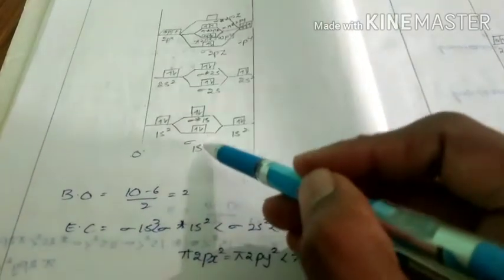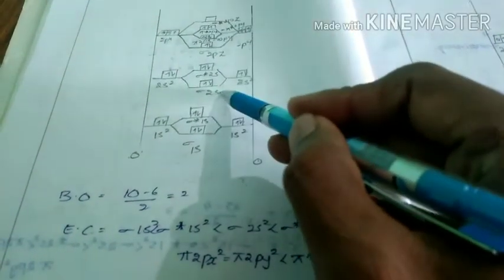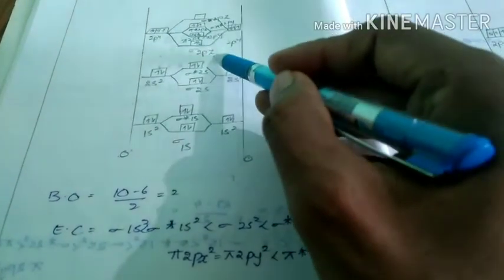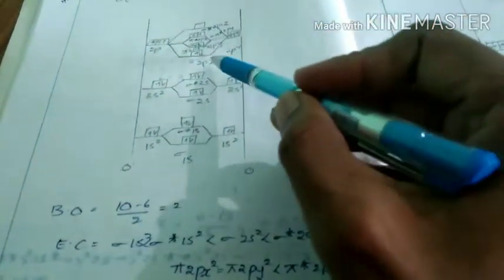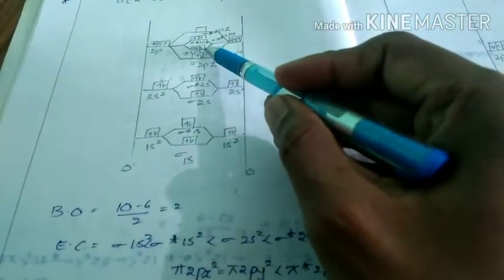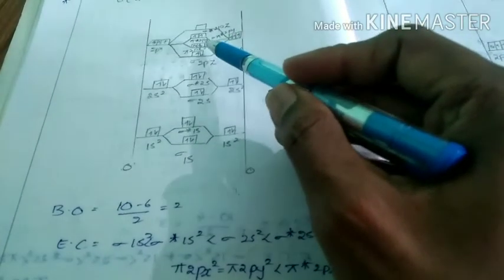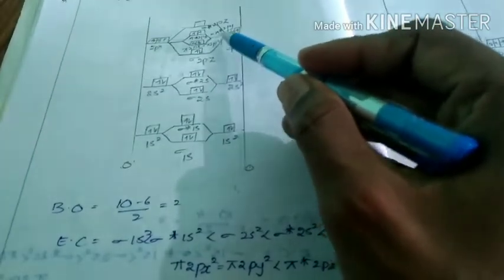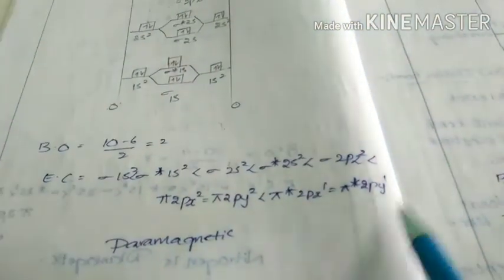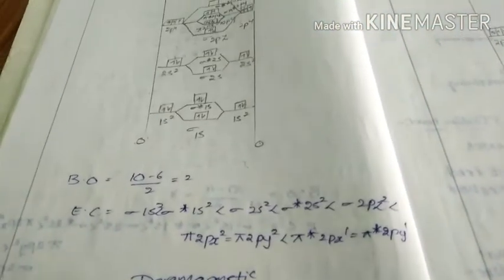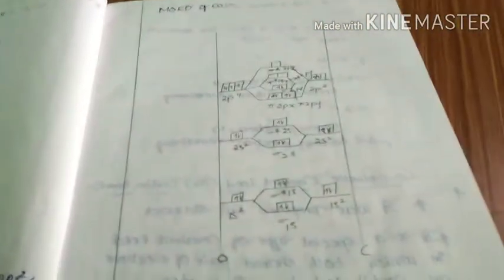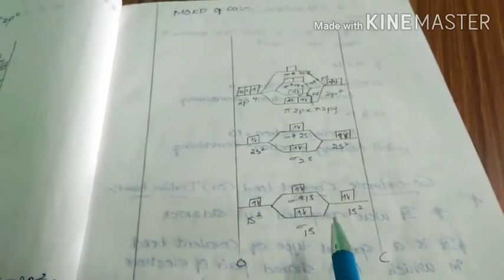Electron configuration is what? Sigma 1s2 less than sigma star 1s2 less than sigma 2s2 less than sigma star 2s2 less than sigma 2pz2 less than pi 2px2, pi 2py2 less than pi star 2px1, pi star 2py1. This is paramagnetic. Next, one more example, CO.